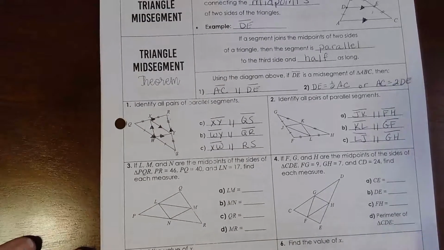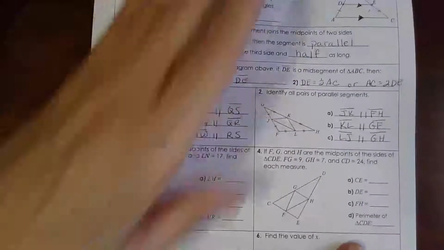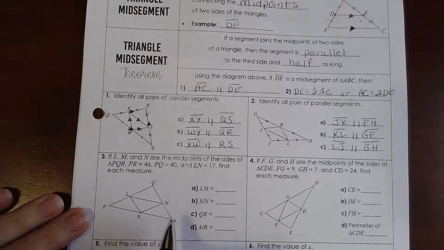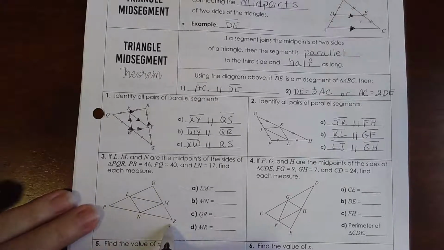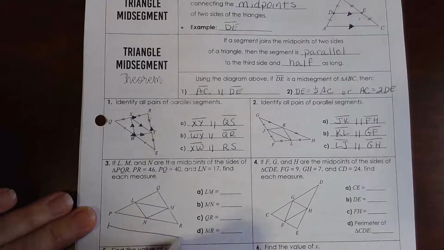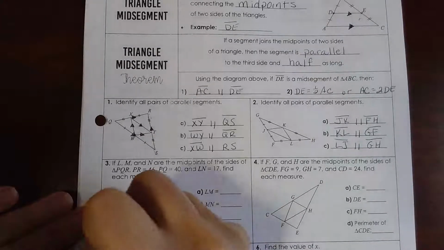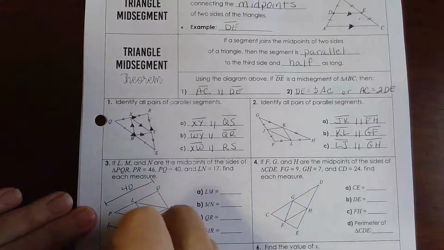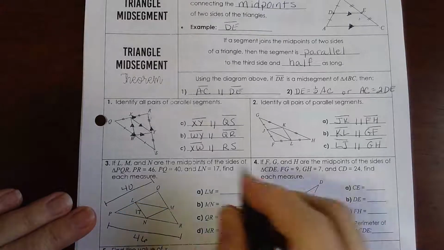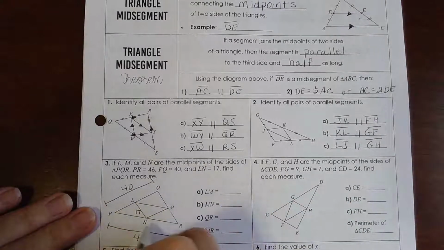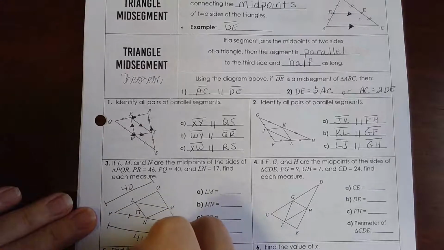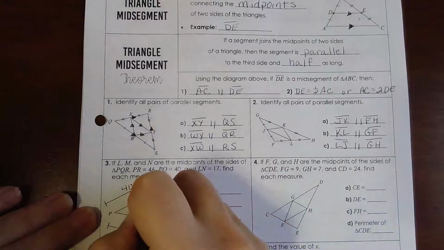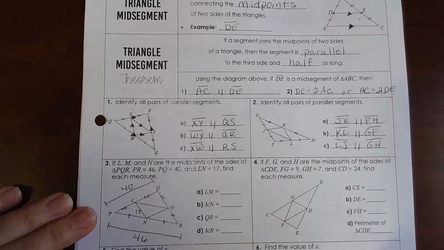All right, number 3. If L, M, and N are midpoints of the sides of triangle PQR, PR, this whole piece here, is 46, PQ is 40, and LN, this little piece here, is 17. We need to find those measures. If L, M, and N are midpoints, then we know PN is congruent to NR, QM is congruent to MR, and LQ is congruent to LP.